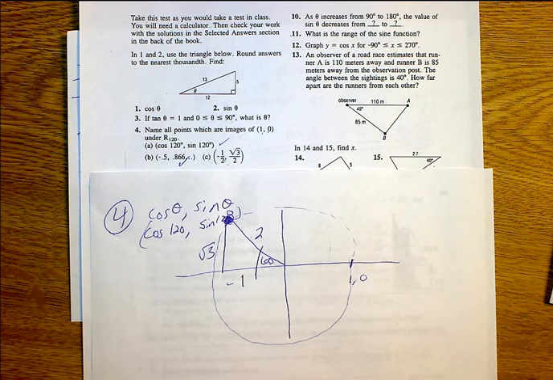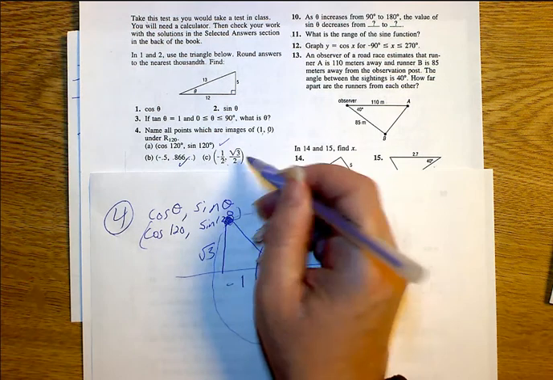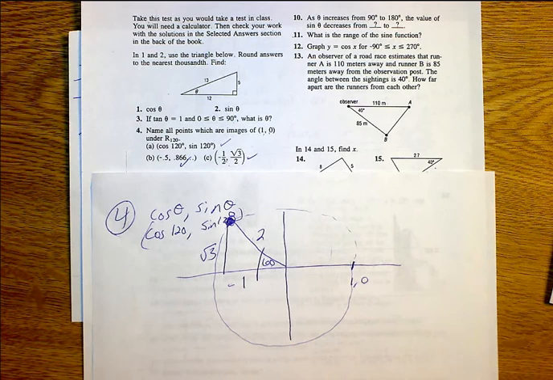Question about 4. So that also is the right answer. So A, B, and C are right.